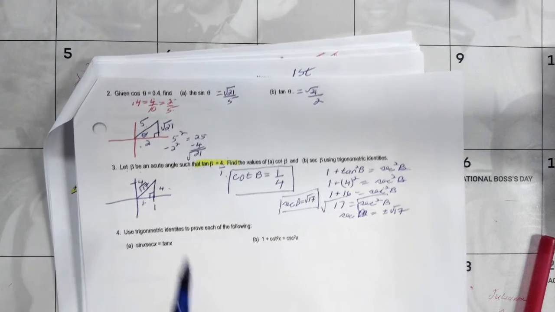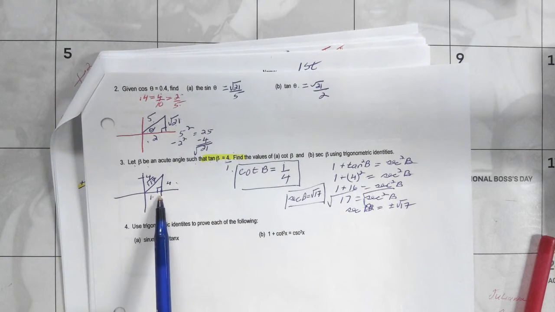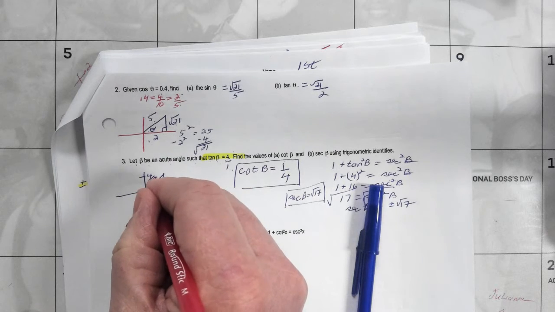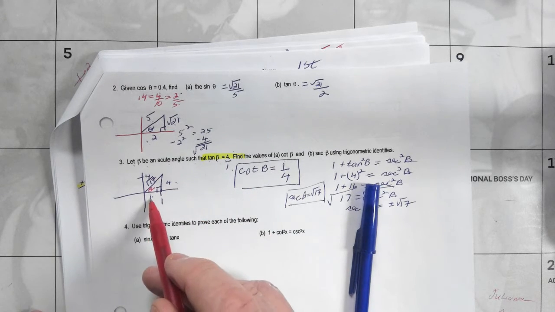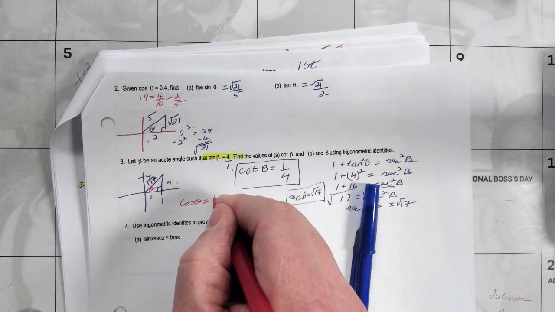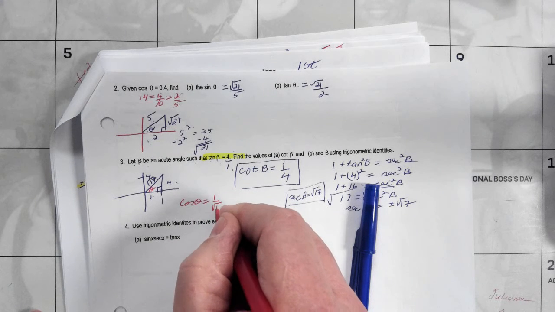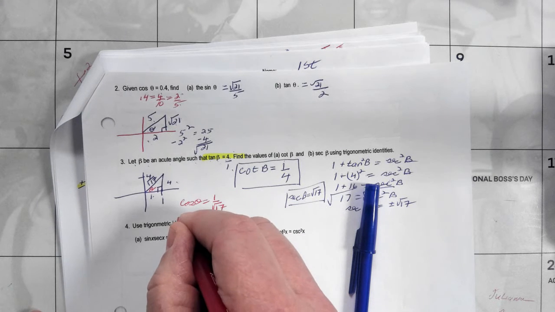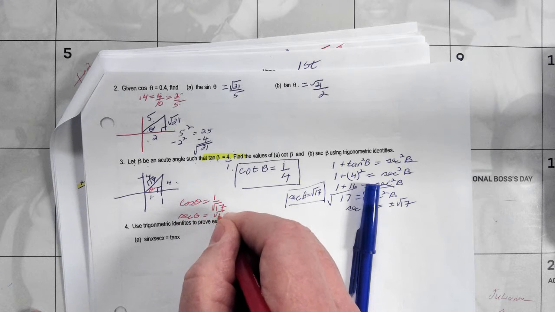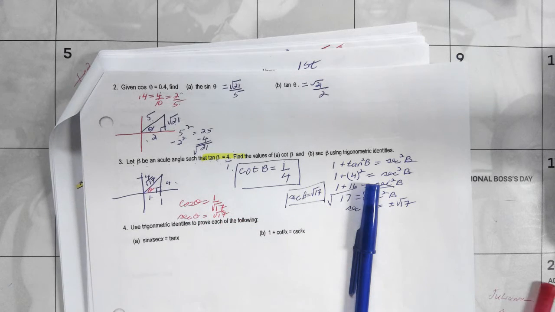We could do the cosine. The cosine of theta right here, if I write a theta in there so you can see that's a theta, is adjacent over hypotenuse, 1 over root 17. The secant is root 17. That's how I know it's positive.